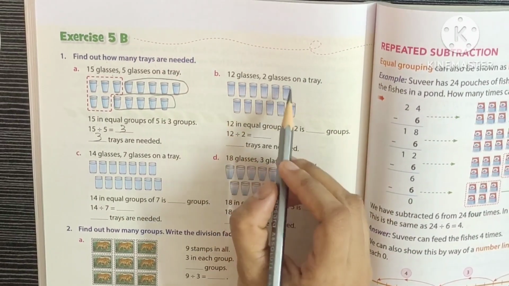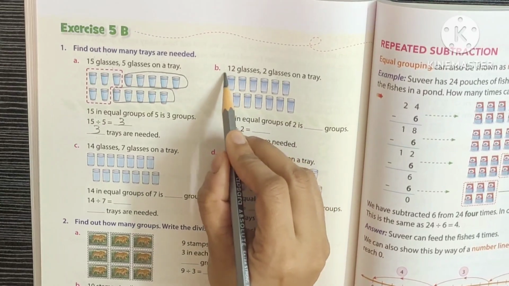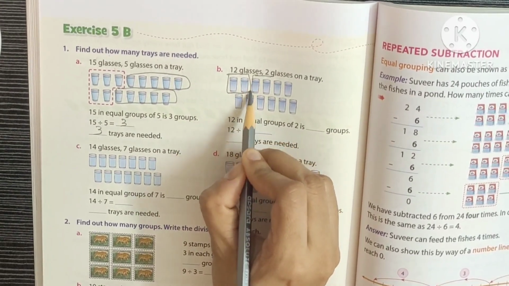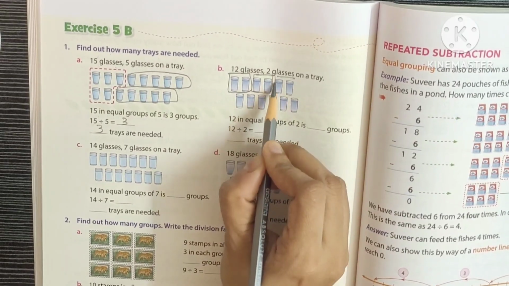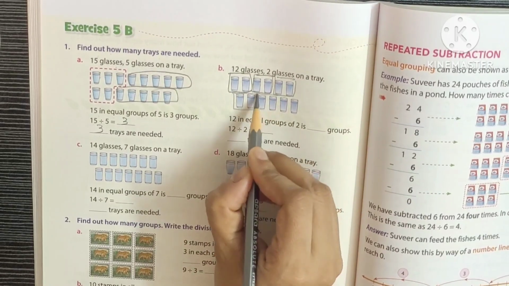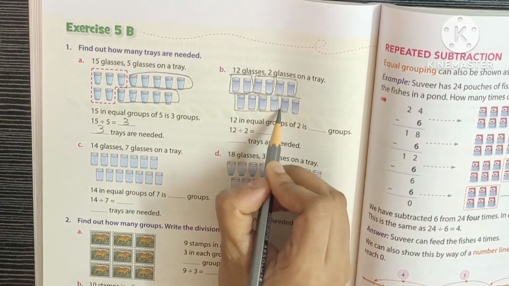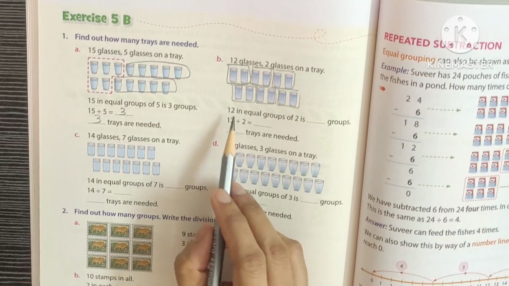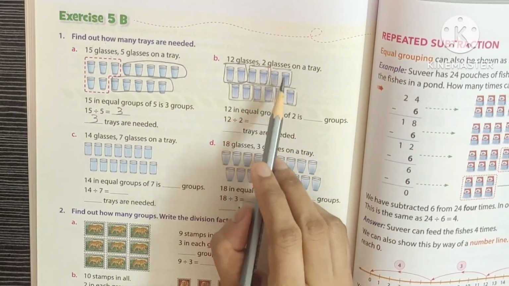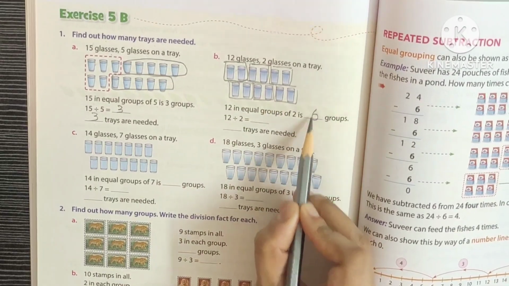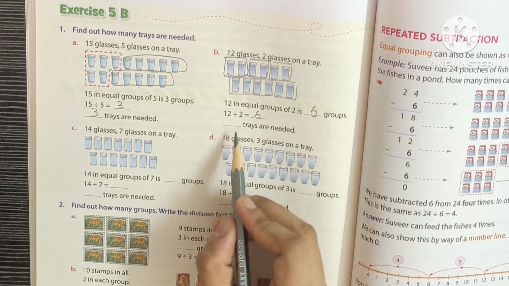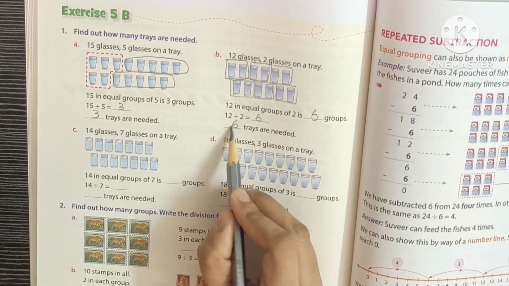Next, 12 glasses, 2 glasses on a tray. 1, 2, 3, 4, 5, 6. 12 in equal groups of 2 is dash groups. 1, 2, 3, 4, 5, 6. 6 groups. 12 divided by 2 is 6. Dash trays are needed. 6 trays are needed.